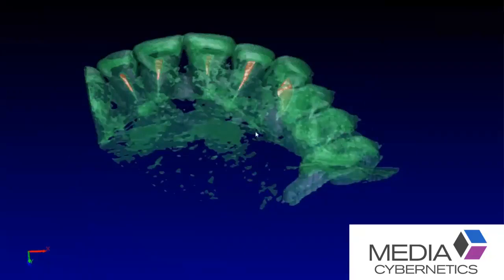Here's another type of visualization of the same data set, and you can see a transparency effect that was applied to the one isosurface, which is the teeth themselves. That transparency then allows a visualization of the nerve inside the tooth, and you can see that occurring in several of these teeth in the front.